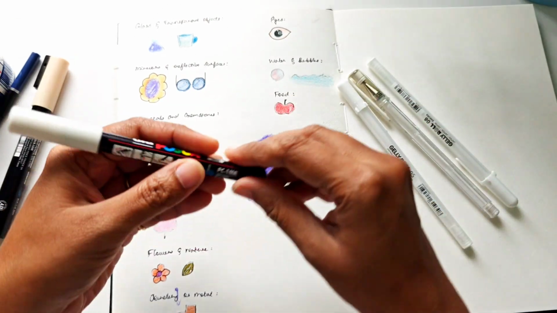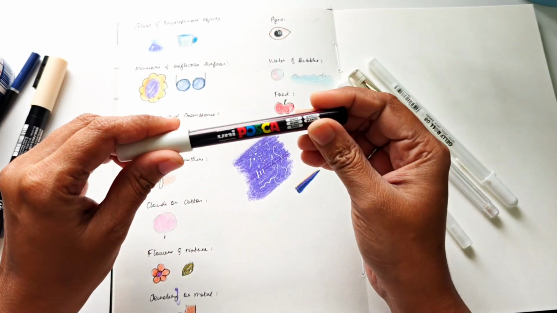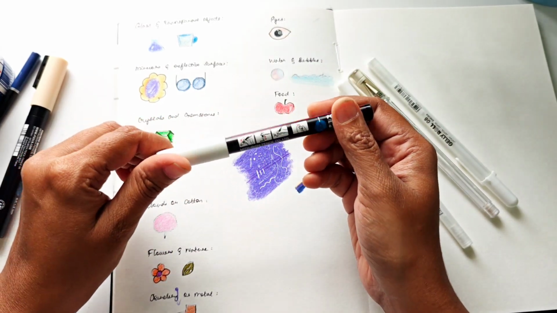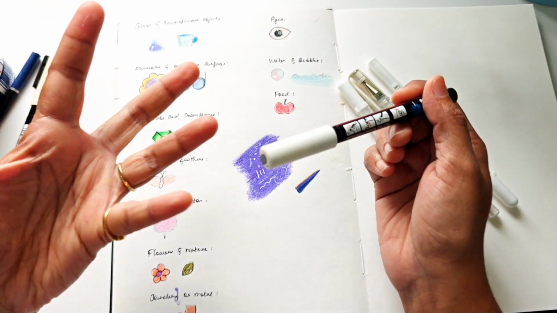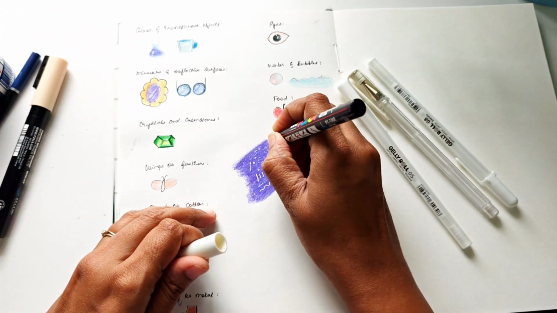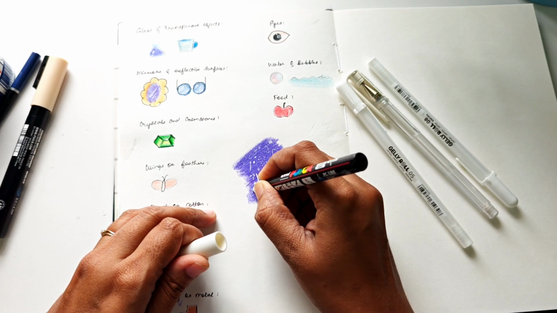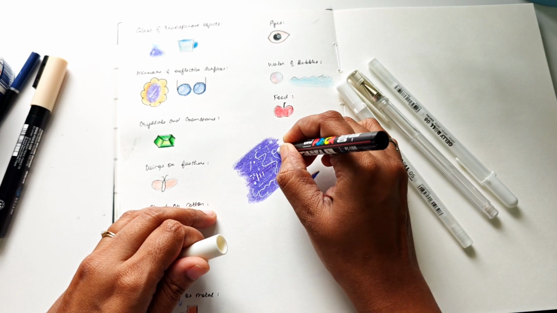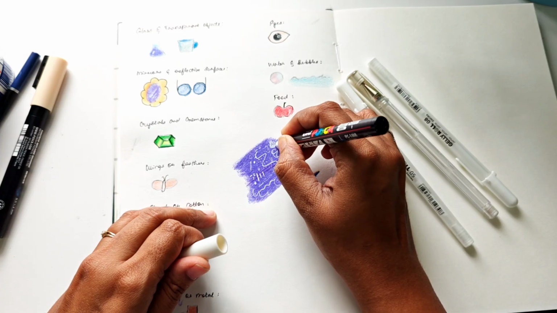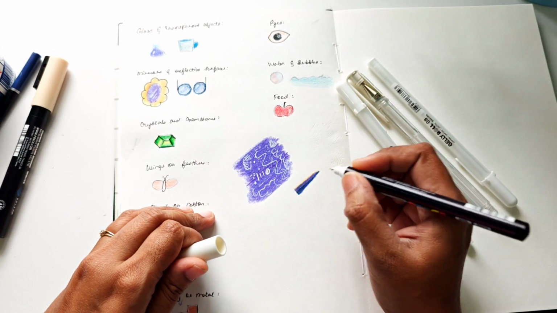In that case, you can go with this Uni Posca pen. This will never go wrong. I really love using Uni Posca pen for snowflakes or snowfalls or water kind of effect. Everything I will use this. You want to pump once or twice, then you are good to go. There is no restriction to go in a very small stroke or something like that. You will get the opaque white lines.